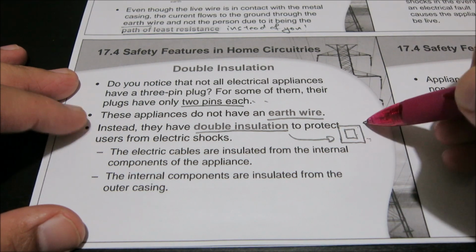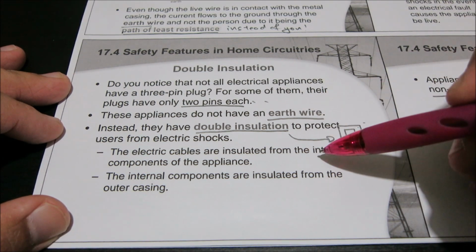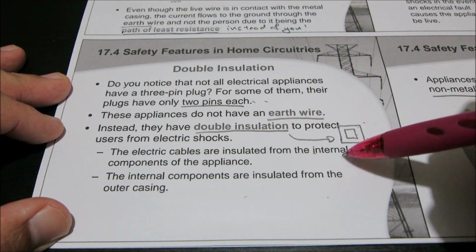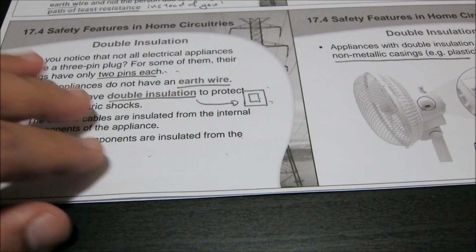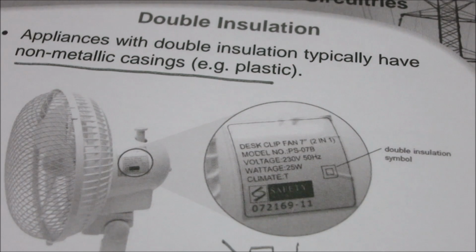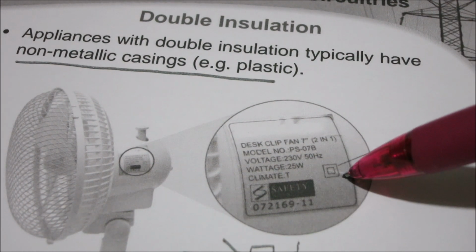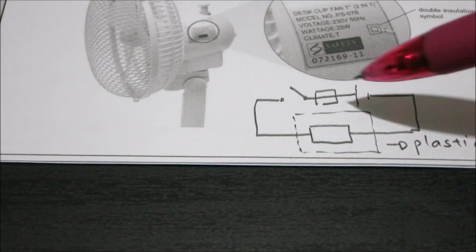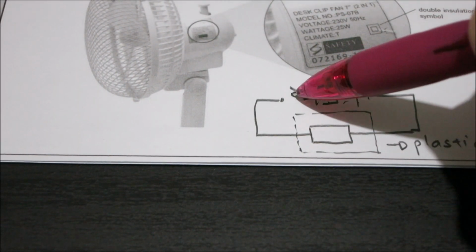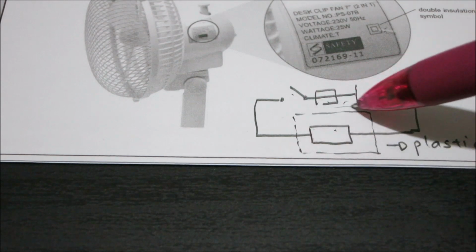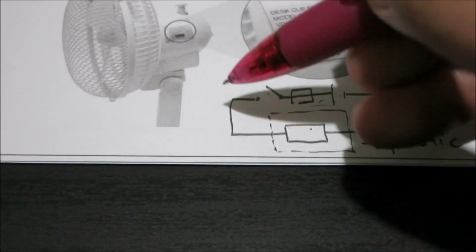Now, what it means simply is that all your electrical components and cables are insulated from the outer casing, anything that you can touch. So, what it looks like, a label, it will look like this. A square within a square. This is a sign for double insulation, and what it looks like is this. You have a supply, you have a fuse, you have a switch, then you have whatever electrical components of the equipment. So all of this is encased in another layer of plastic.